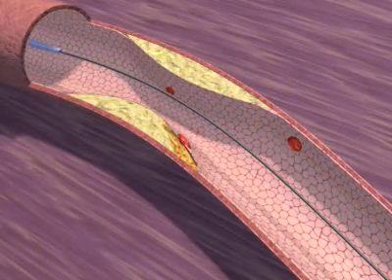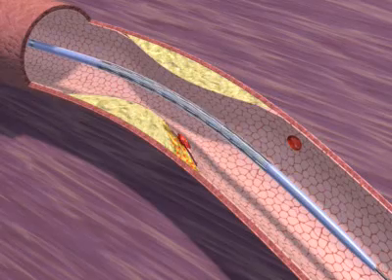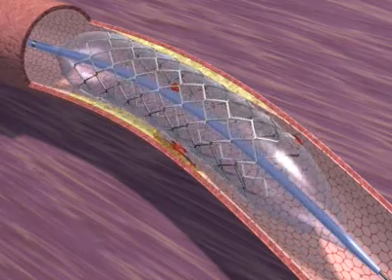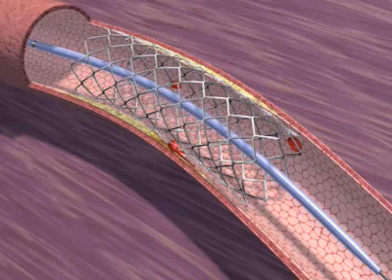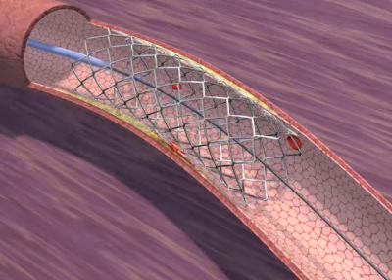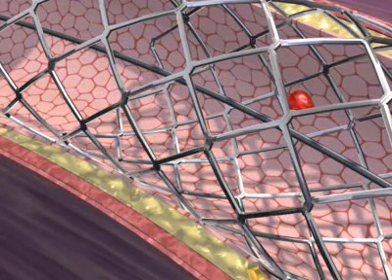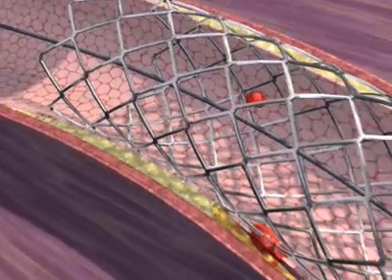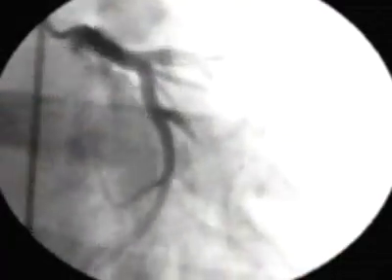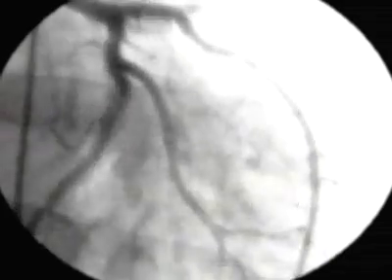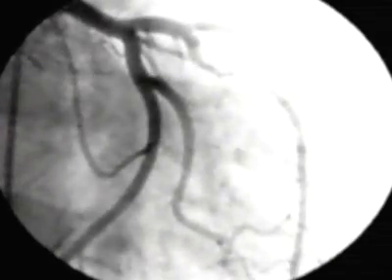This reveals a short, moderately stenotic plaque, which is treated with a single stent without the need for predilatation. There is minimal, if any, residual thrombus present at the stent site. Angiography following thrombectomy and stenting shows an excellent result.